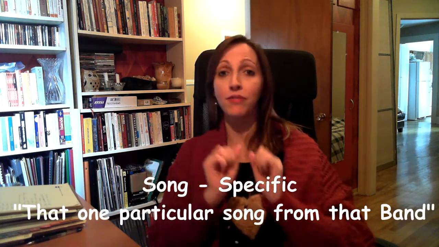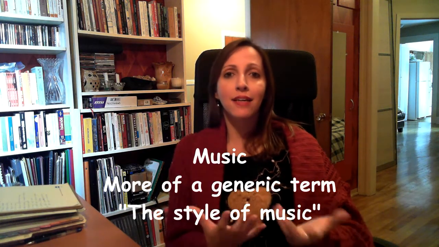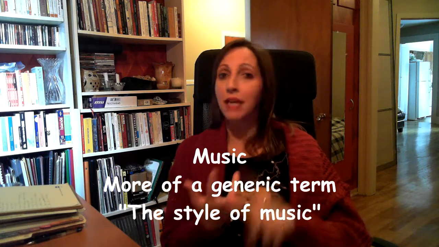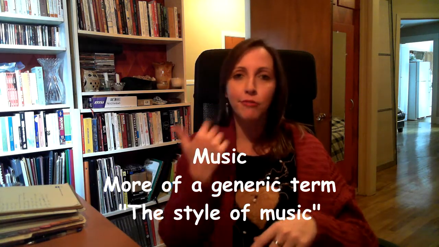And music and song. Music and song, in the translation of Portuguese, it also means the same thing, música. So to make the definition more clear for you guys, song is something specific. Like, let's say we use it in more specific terms, that one particular song of that band. And music is more of a generic term, like the style of music, pop, rock, MPB for Brazilians, funk, samba, etc.